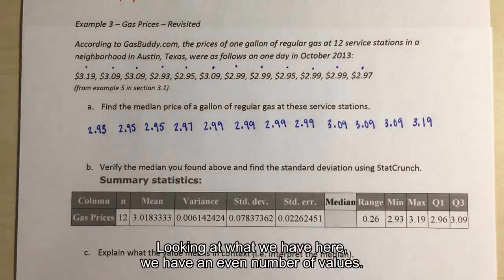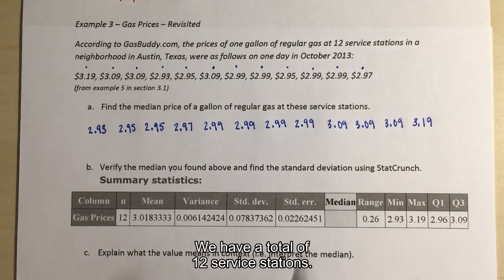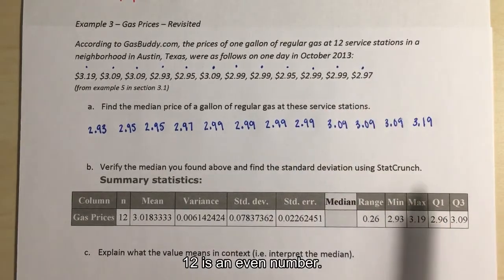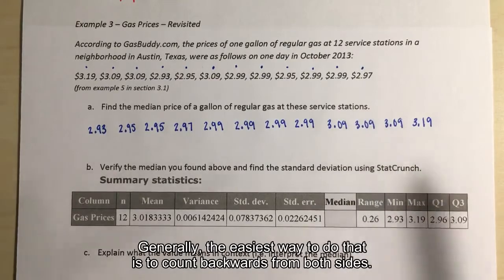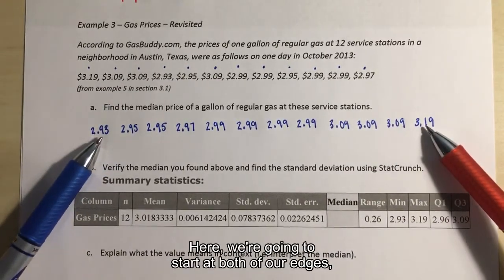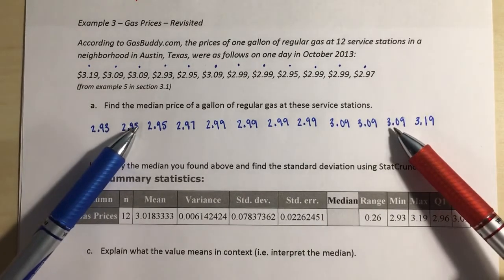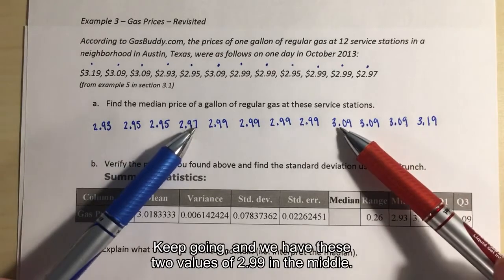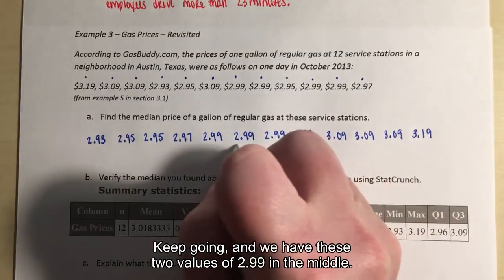All right, so looking at what we have here, we have an even number of values, right? We have a total of 12 service stations. 12 is an even number. So we want to find the middle point. Generally, I think the easiest way to do that is to count backwards from both sides. So here we're going to start at both of our edges, and then we're just going to move in equally. And we have these two values of $2.99 in the middle.